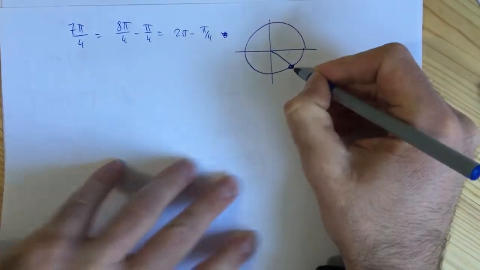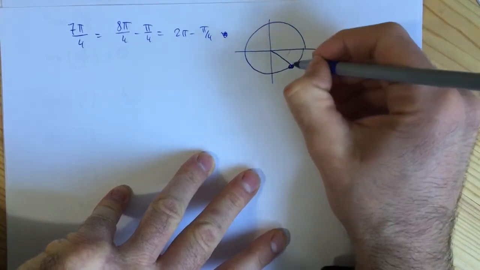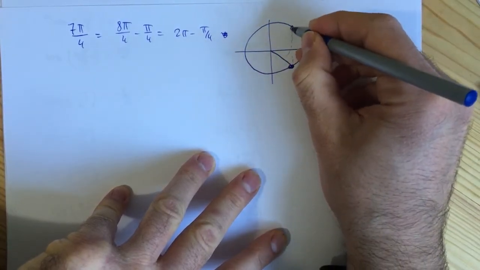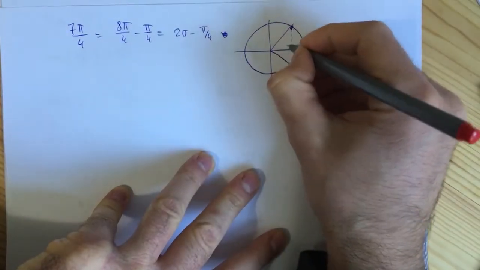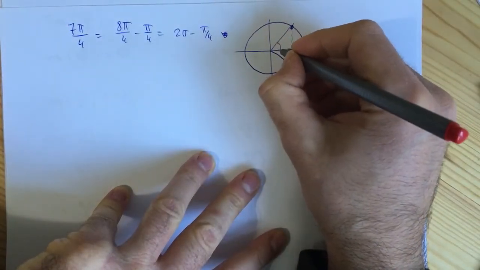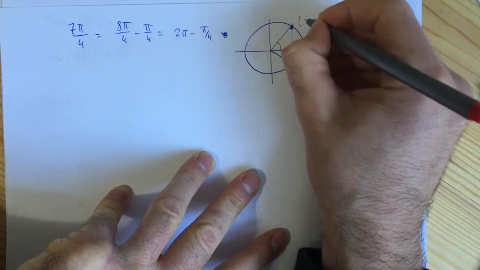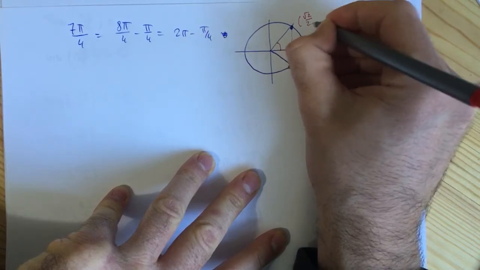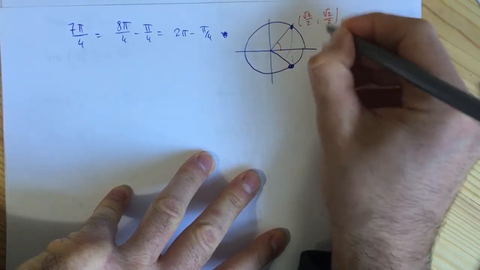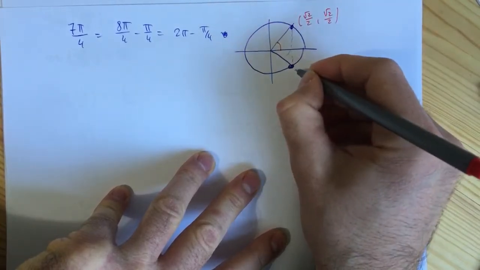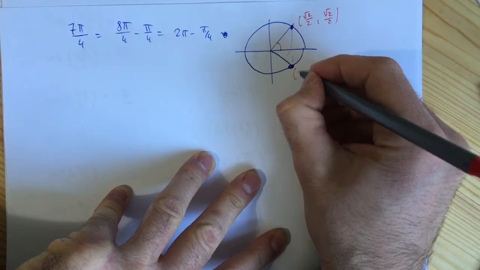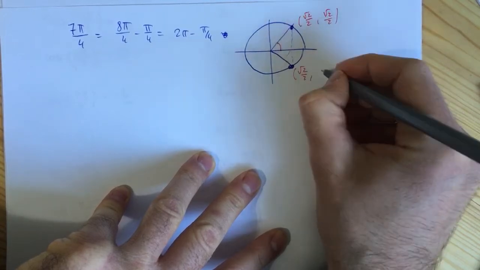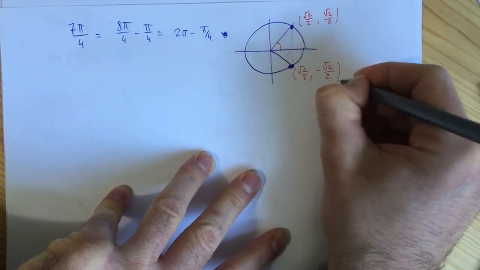It's right here. Do you know these coordinates by heart? Well, if you don't know them, that's fine, because you have to know the coordinates of sine and cosine of pi over 4. So that's square root of 2 over 2 and square root of 2 over 2. By symmetry, when you translate them here, the x coordinate is still positive, so square root of 2 over 2, and this one becomes negative square root of 2 over 2.